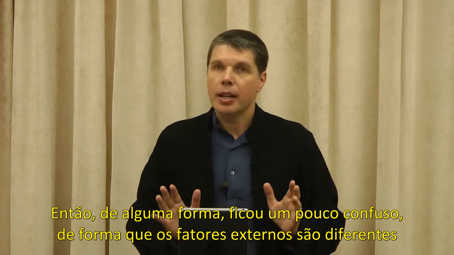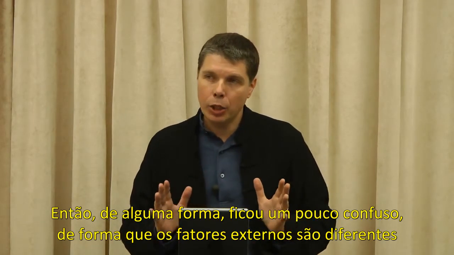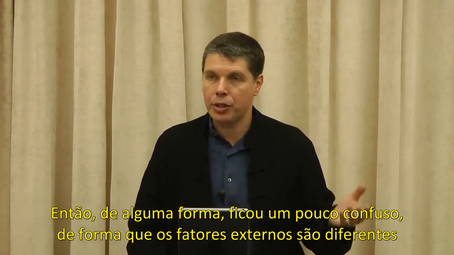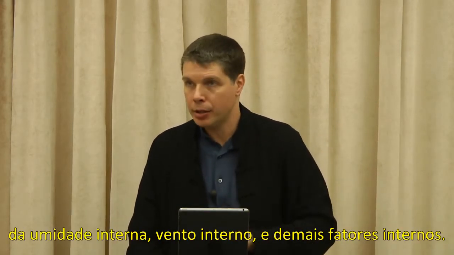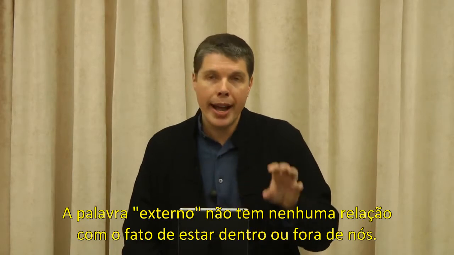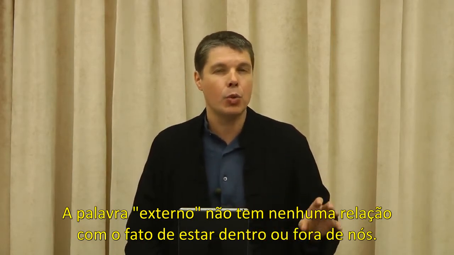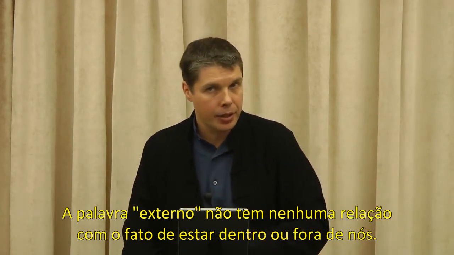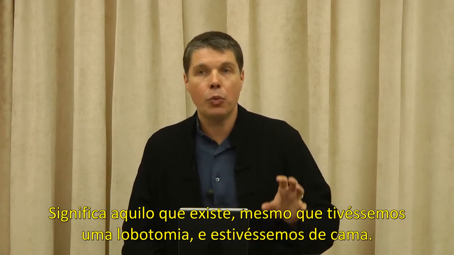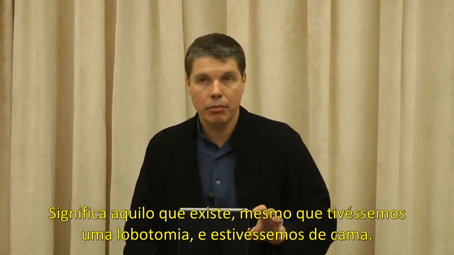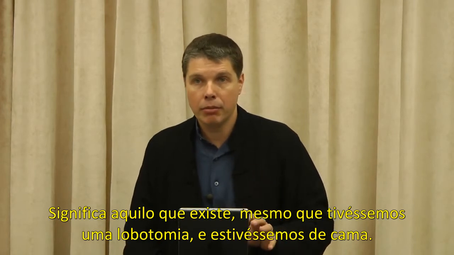And then somehow it's gotten a little bit shifted, so that external pathogens are considered different from internal damp, internal wind, and these things. The word external doesn't have anything to do with whether it's outside of us or inside of us. It means that which exists even if we had a lobotomy and we're lying in a bed.